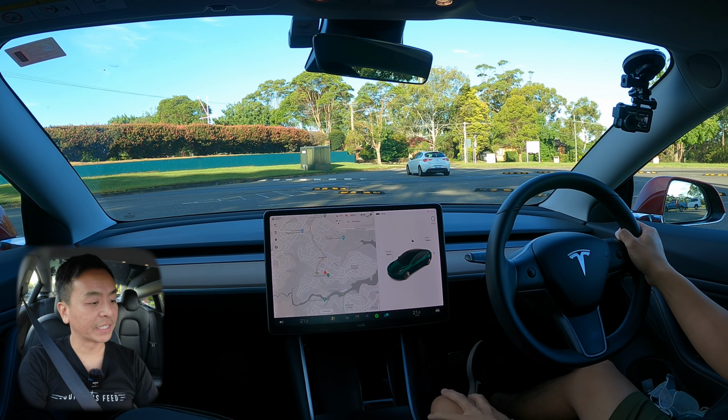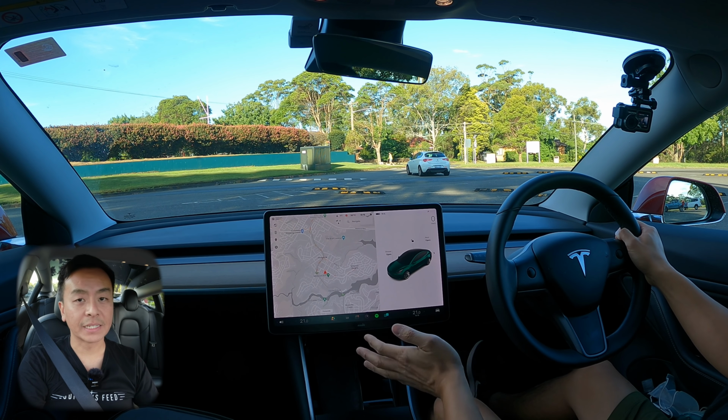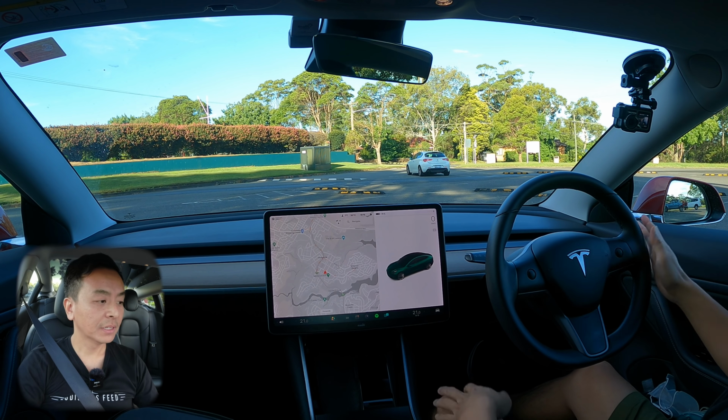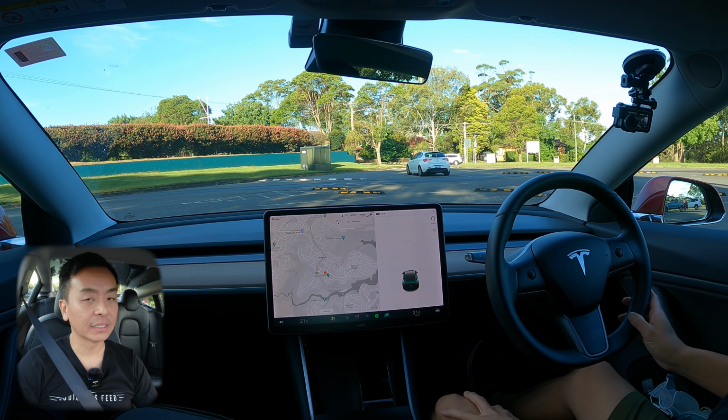All right, well, let's go for an autopilot test drive to check out increased regenerative braking in autopilot. Let's do that right now. All right, let's head out for that test drive. Now to start a Tesla, it's very easy. Basically the right stalk, flick it down, you're in drive. That's basically it. Let's go.